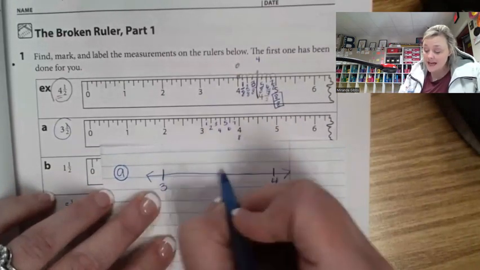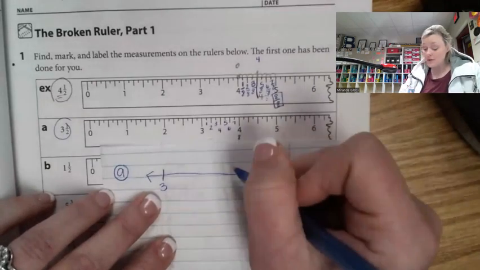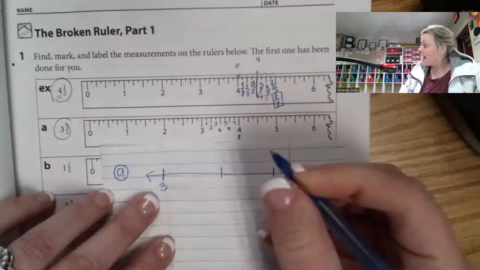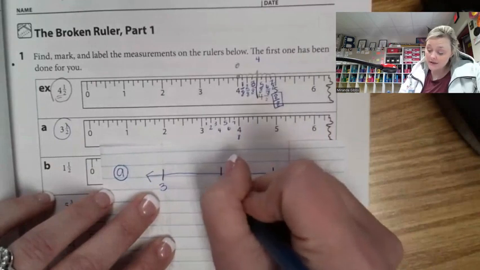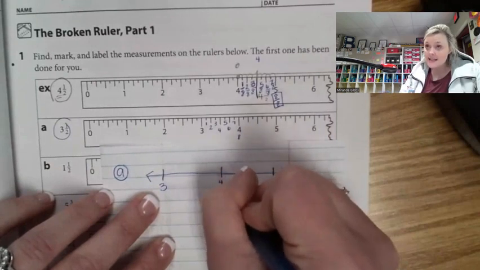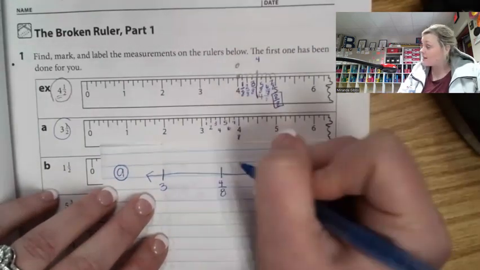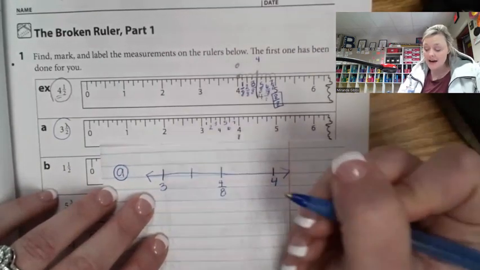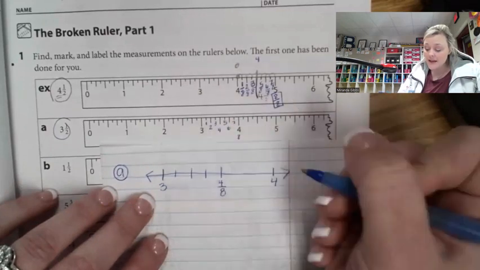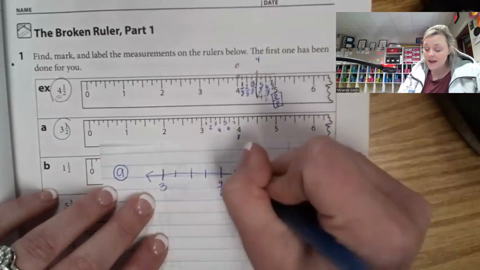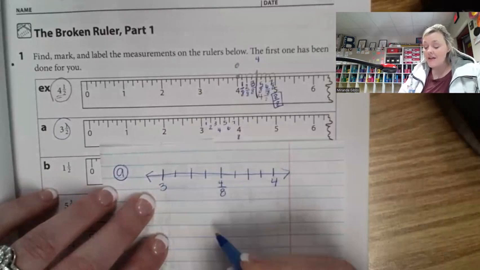We're going to keep going. We have to find 8 equal jumps. So we're going to go right in the middle, and that is 4 out of 8. And then between 3 and 4, we need to have 4 on each side. So I'm going to cut this one into half, and then into fourths, and then this one into half, and then into fourths. So I should have 8 equal jumps.